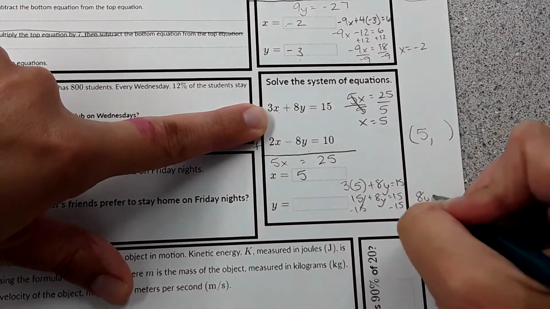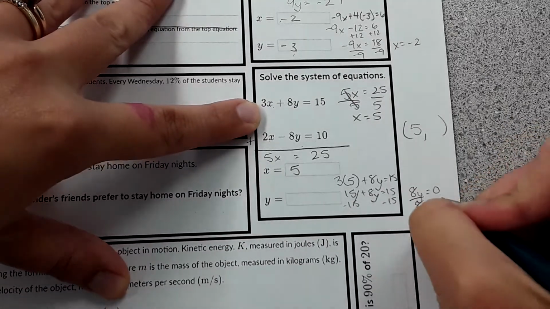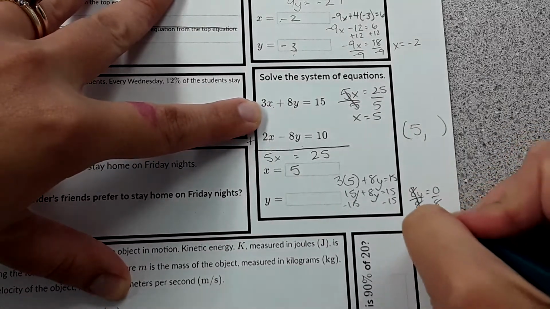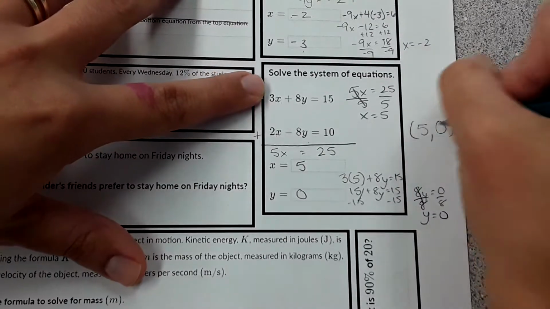Then this comes out kind of weird. It says 8y equals 0. Divide by 8, and you get y equals 0. So your y coordinate is just 0.